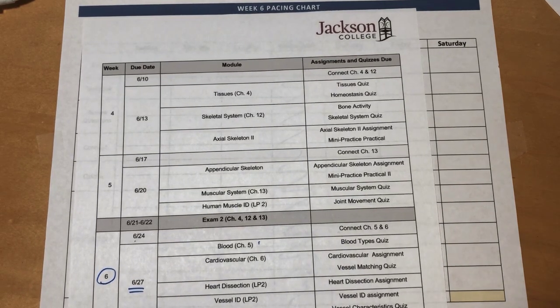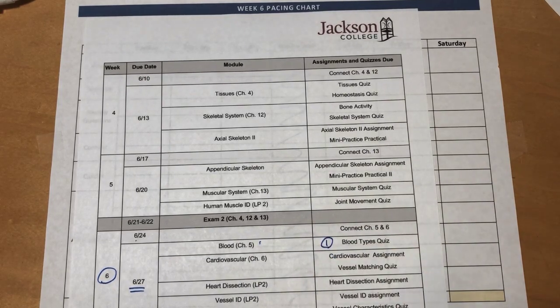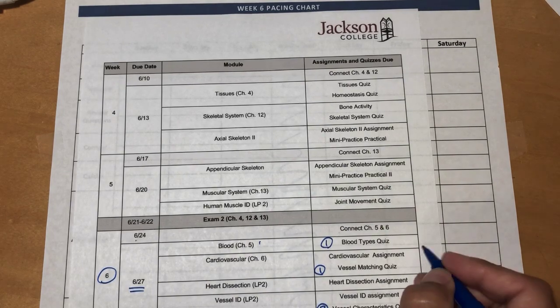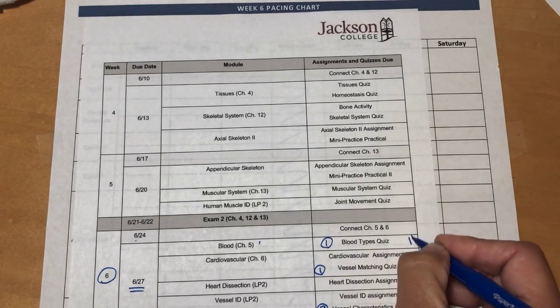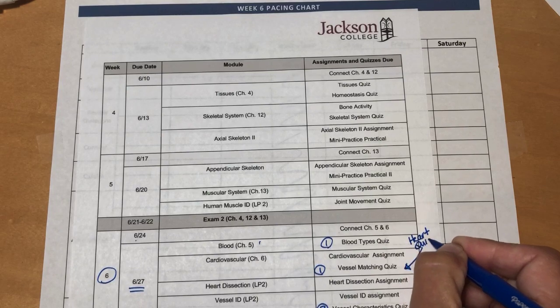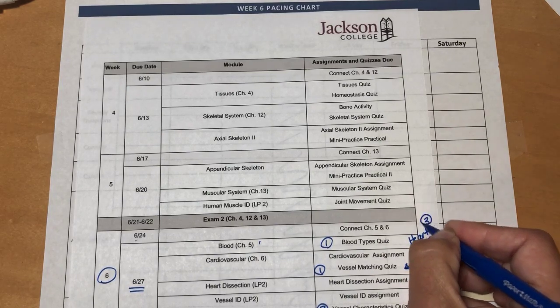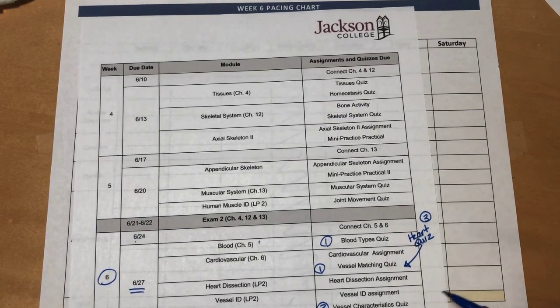So I went back and I looked up how many attempts I get. We get 1 attempt at the blood types quiz. We get 1 attempt at the vessel matching quiz. We get 3 attempts at the vessel characteristics quiz. There's 1 more quiz in here, which for some reason is missing from the syllabus, and that's called the heart quiz. And you get 3 attempts at that. So I'm just going to put it in here so you guys know to add it. So now we're ready to get started.